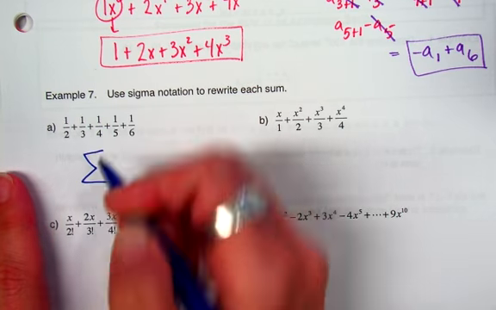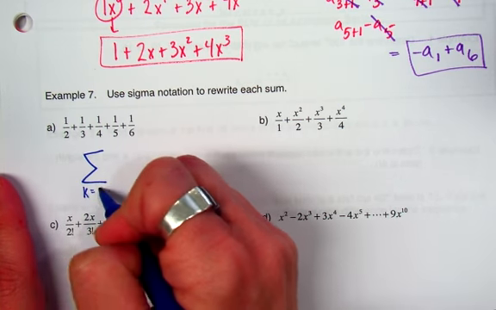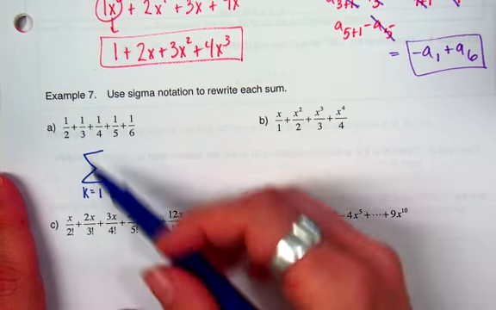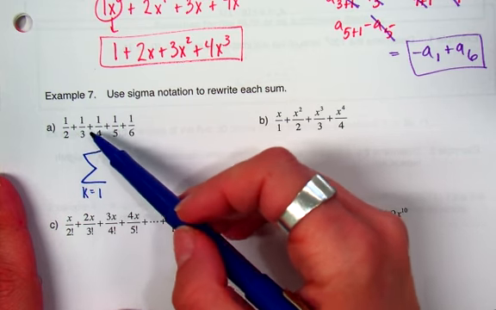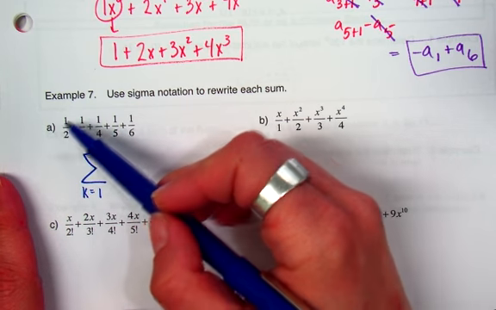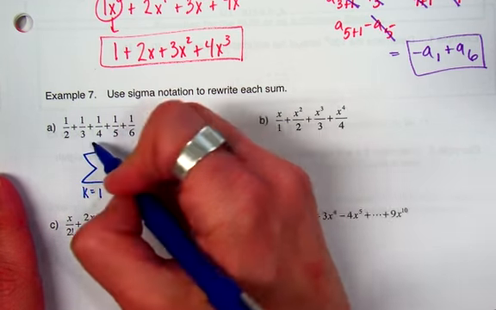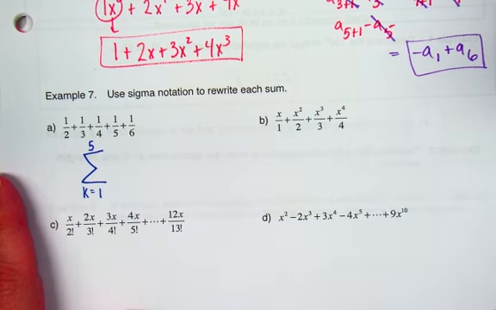And then at the bottom you're going to start, and usually it's easiest just to start with k equals 1, and that's going to represent the first term. And so then you count how many terms there are to know when to stop. So in this case there's 1, 2, 3, 4, 5 terms. So at the top my stopping point will be 5.